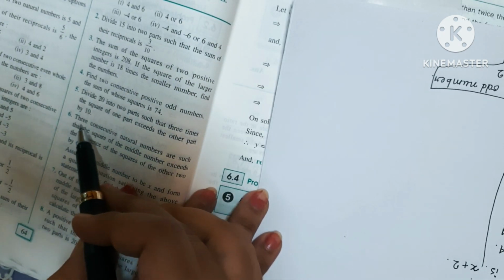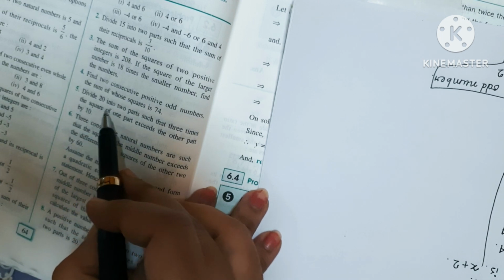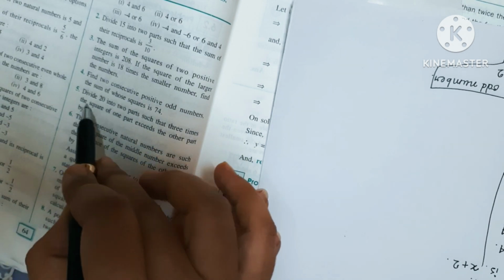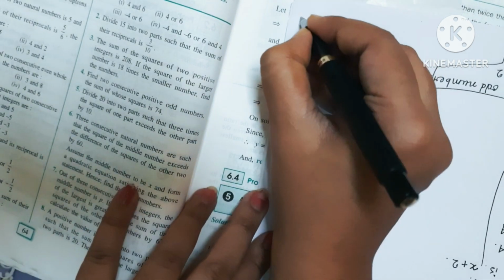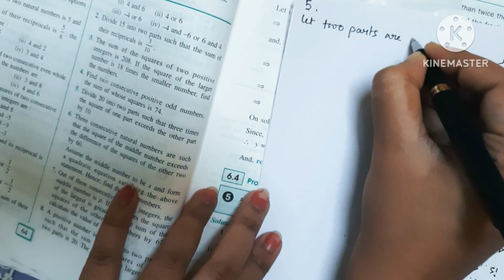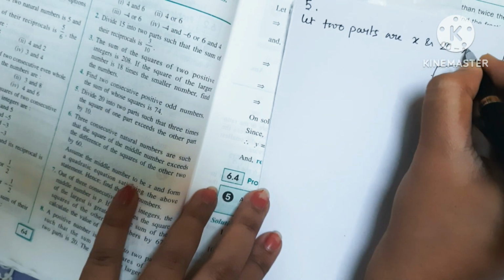Now see question number 5. Divide 20 into 2 parts such that 3 times the first part. Divide 20 into 2 parts. Let the 2 parts be x and 20 minus x.